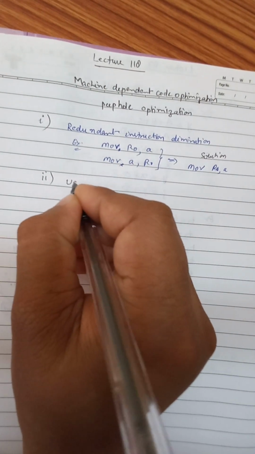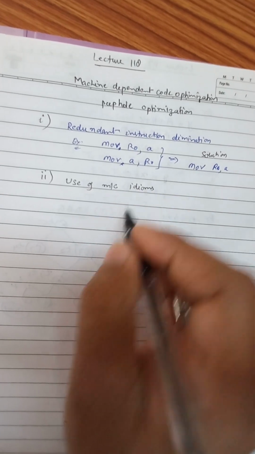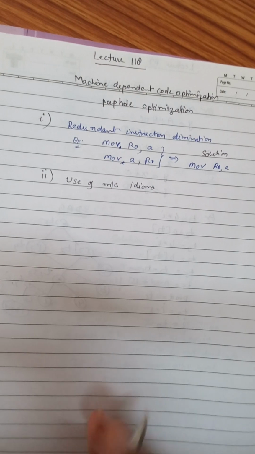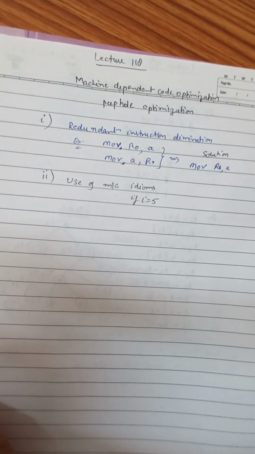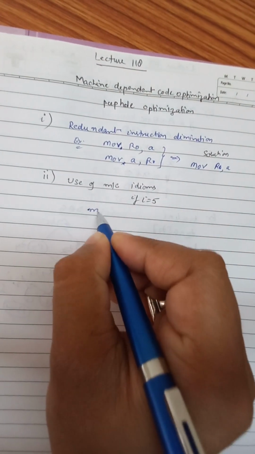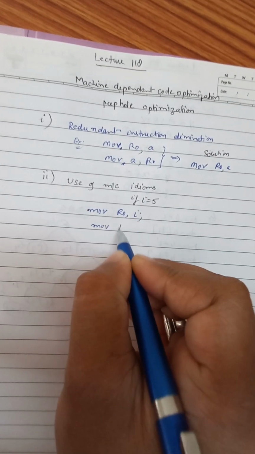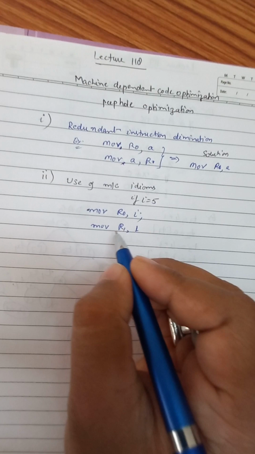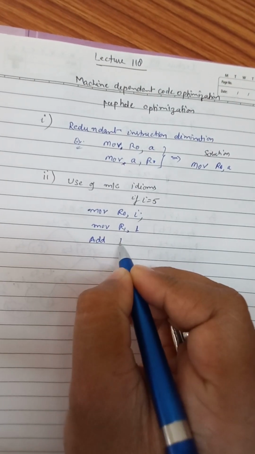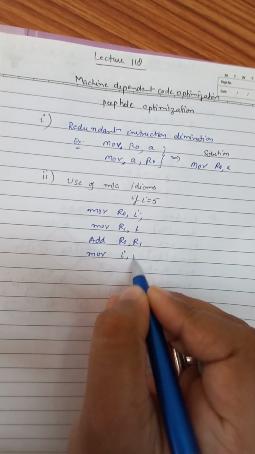Another one is the use of machine idioms. What are they? If I is equal to 5 and we are doing move R0 I, then move R1 1, then add R0 R1, then move I R0.